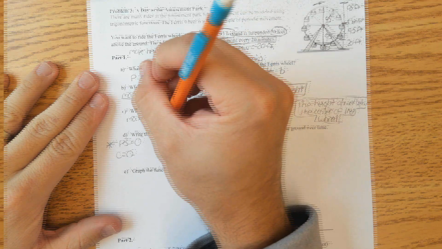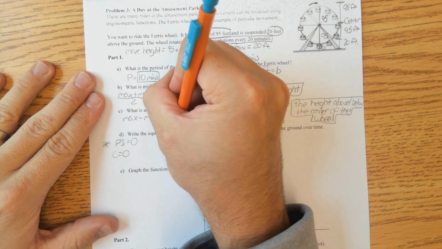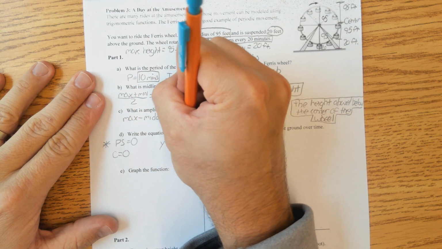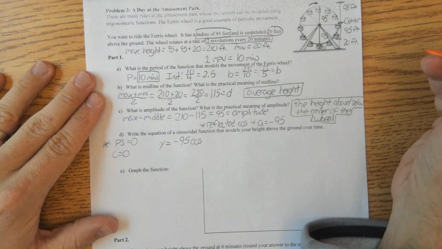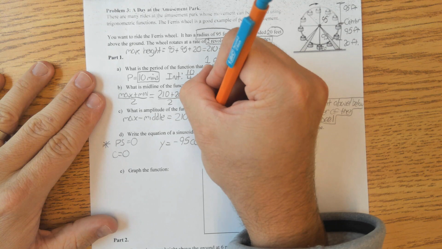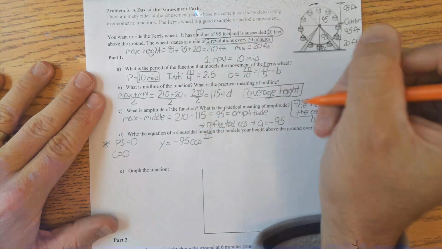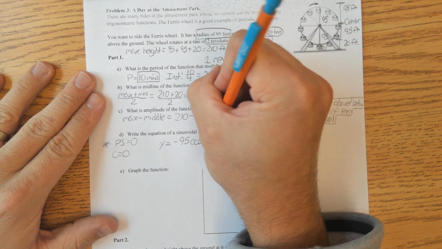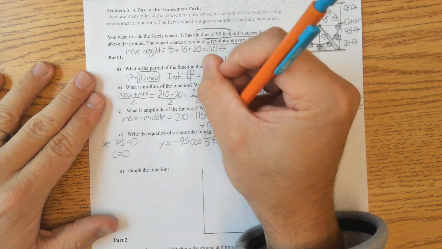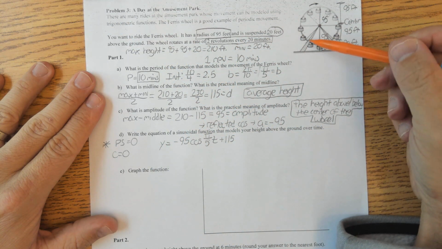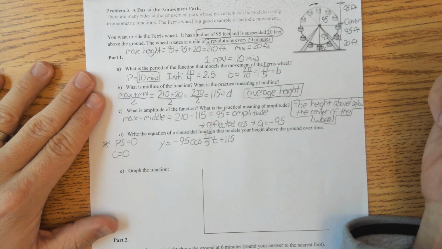So let's go ahead and write our equation. Our equation is going to be y equals negative 95 because that's A, cosine. This time I don't have to have any brackets or parentheses. I just write it as pi over 5 because that's what we got for B. I'm going to use T again, because time. Because it's going to ask me, at 8 minutes, where exactly am I on the Ferris wheel, right?